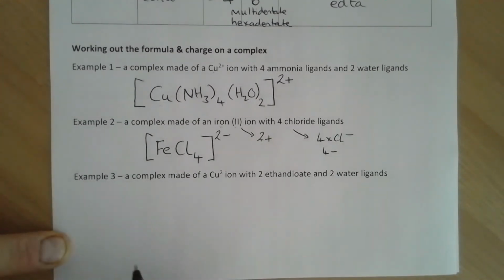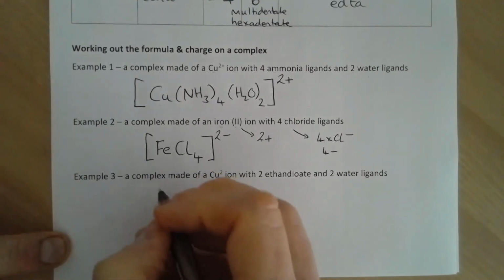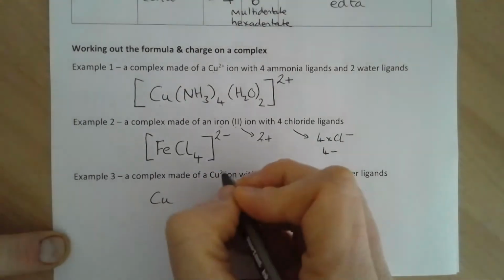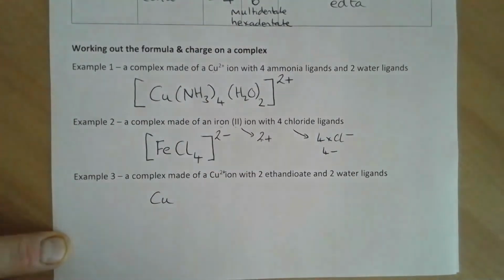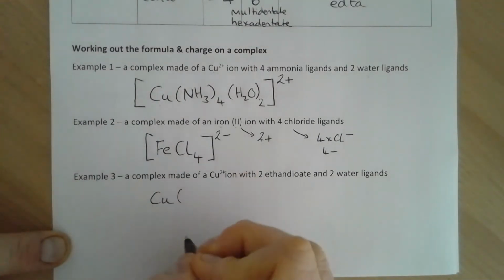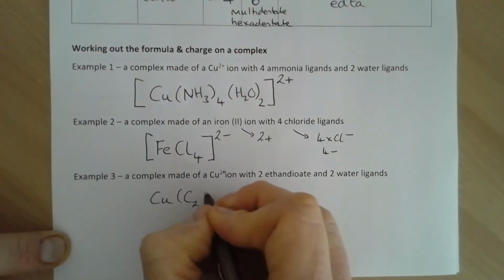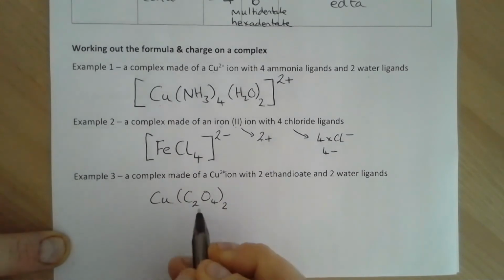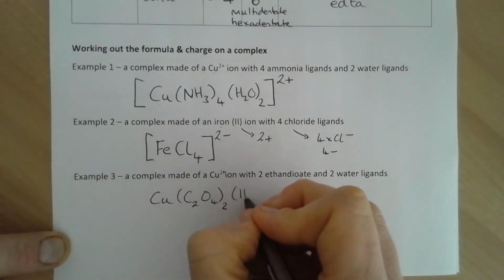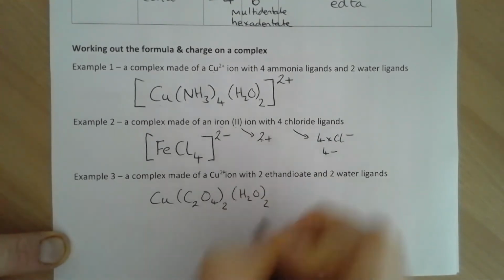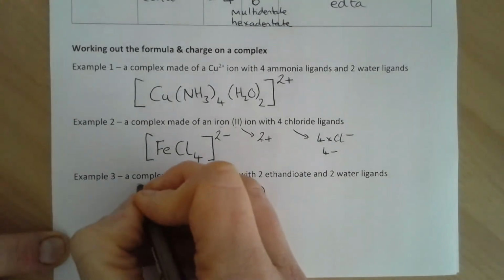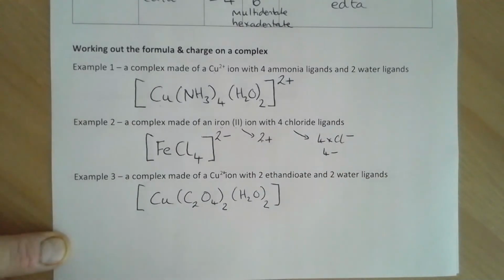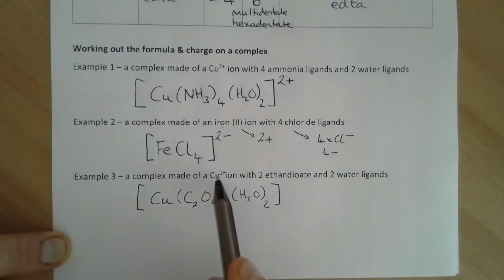Now in this case a bidentate ligand. So Cu, apologies, that should be Cu2+ there. So Cu in brackets C2O4. So that's the formula for the ethanedioate ligand. And then in brackets H2O twice. Put big square brackets around the whole thing to show that it's a complex, and then let's work out the charge.